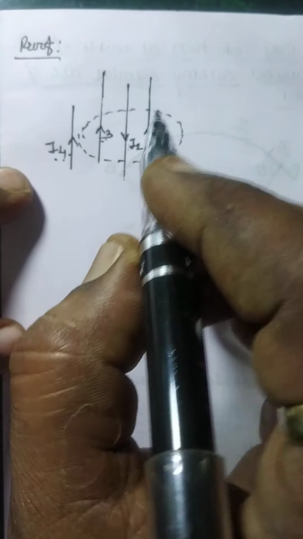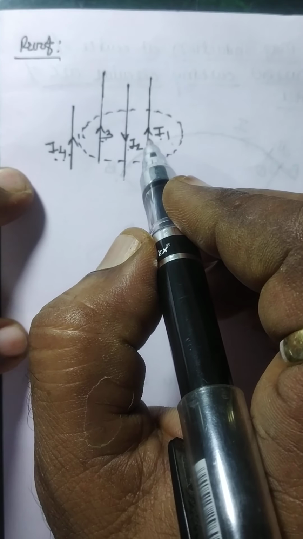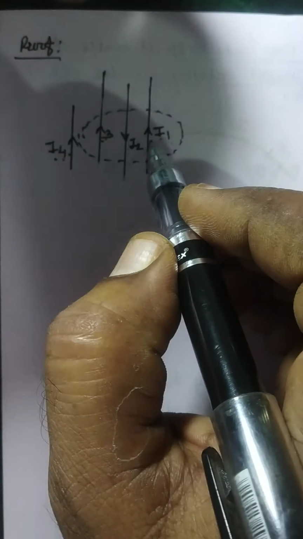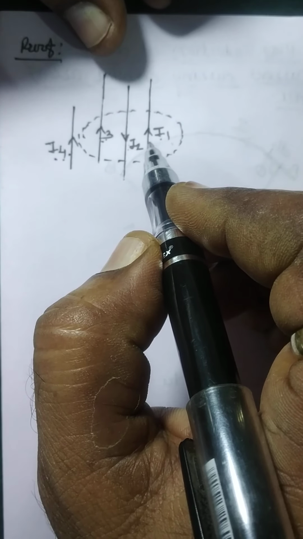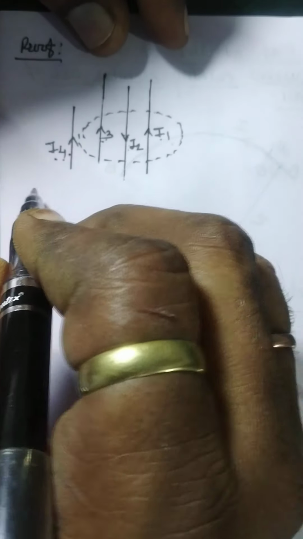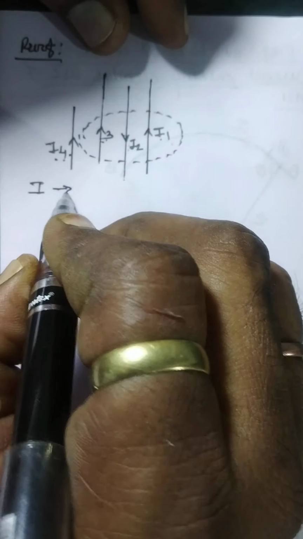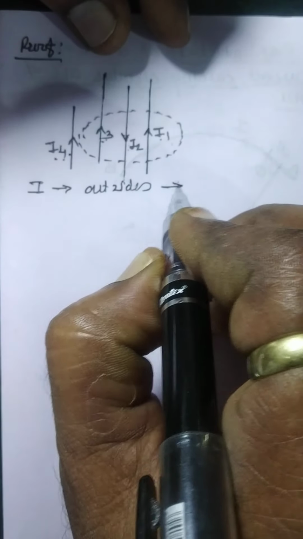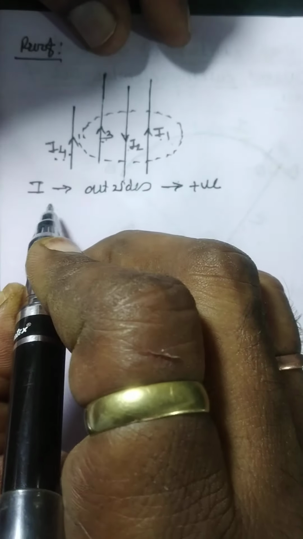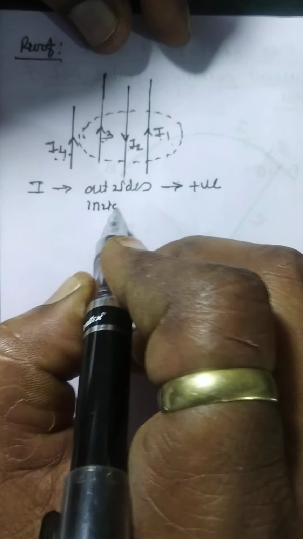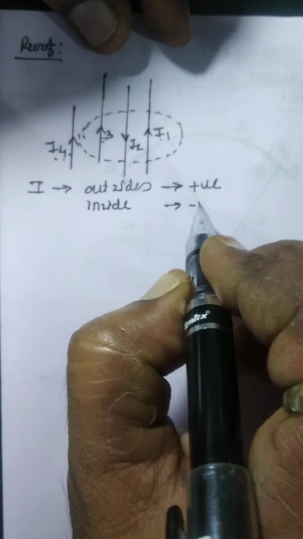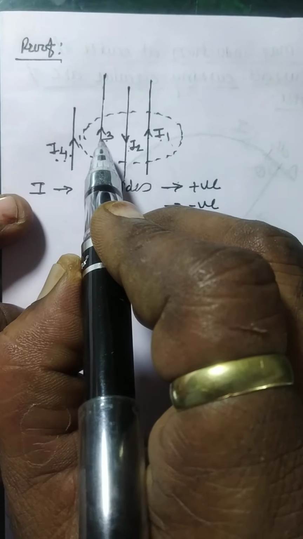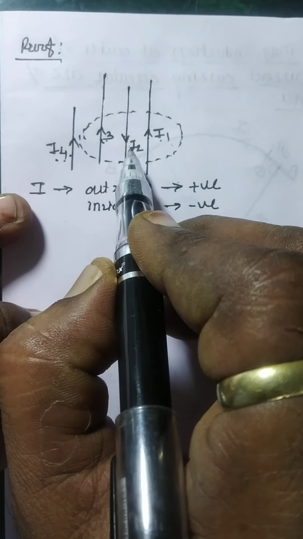Suppose that currents directed perpendicular to the plane outside are considered as positive and currents going inside the plane are considered as negative. म्हणजे जे बाहेर आहेत ते पॉझिटिव्ह, जे आत आहेत ते निगेटिव्ह.